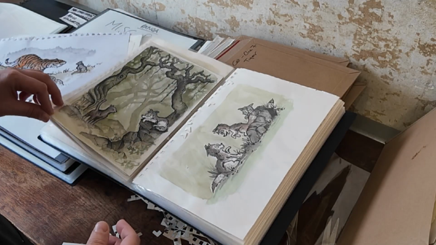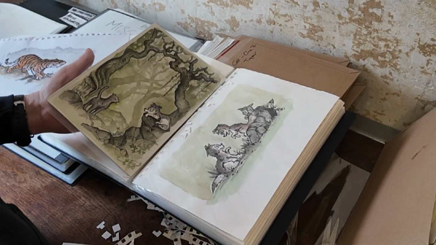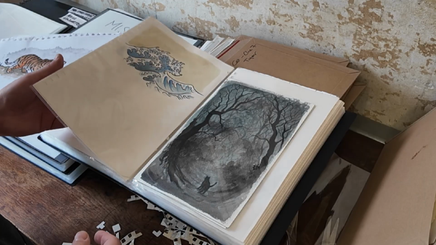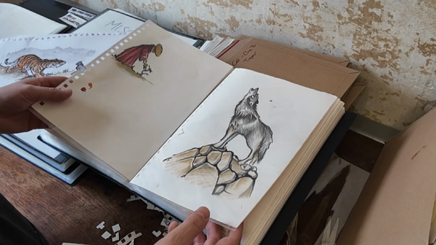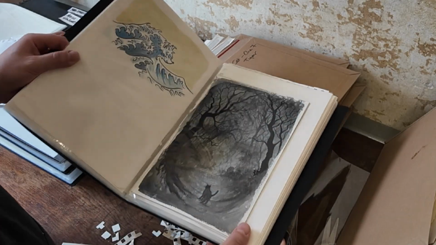I still find a lot of drawing quite difficult. I can't always portray exactly what I want. So I do end up going wrong an awful lot.